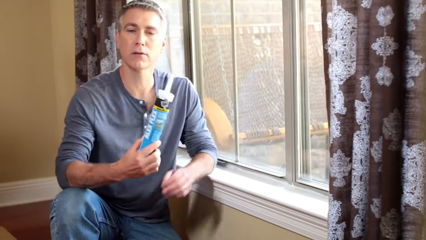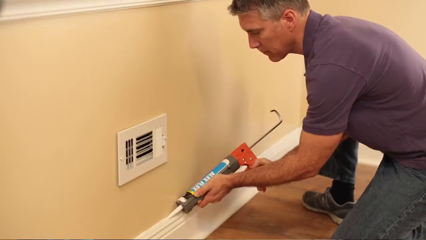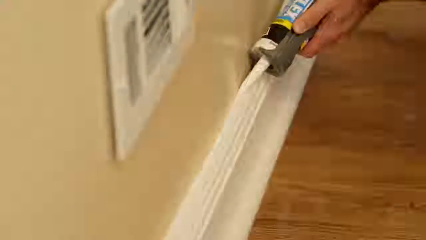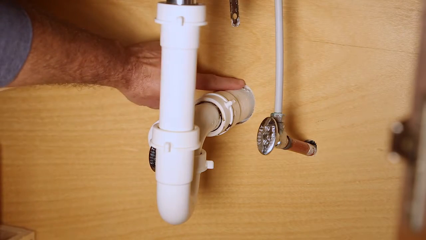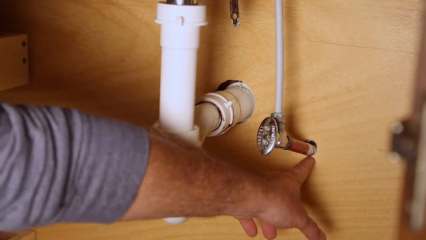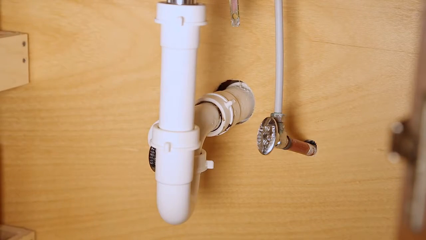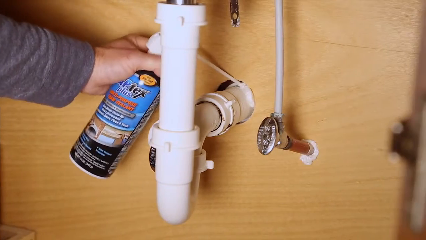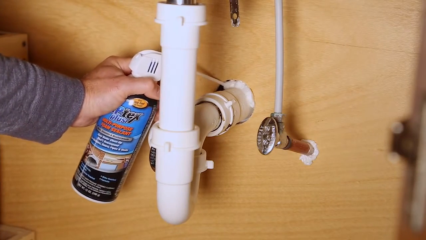You might also find air leaks coming in through your baseboards. Fill any gaps at the top and the bottom of the baseboard with a sealant like Alex Flex Molding and Trim. It has outstanding flexibility and it's paintable. Another area to check are the plumbing pipes under sinks and where the pipes enter from the floor or wall, creating gaps that allow air infiltration and even pests to get in. Seal around the pipe where it enters from the floor or wall.